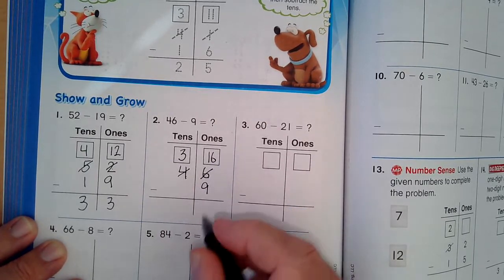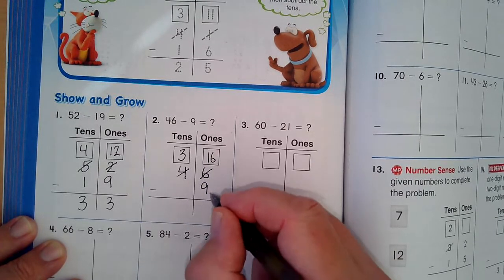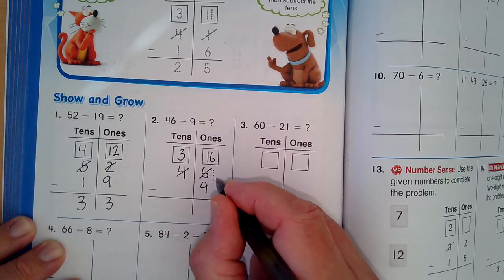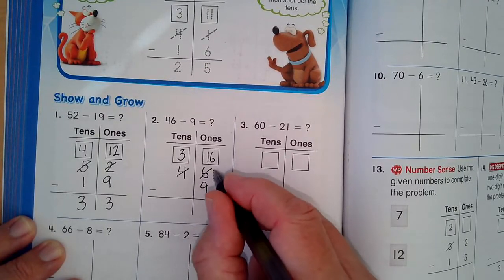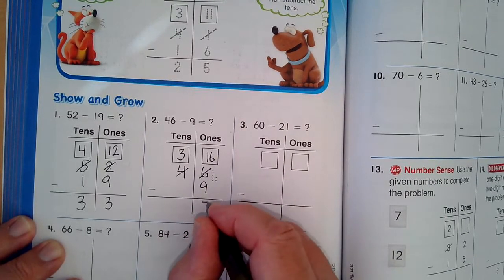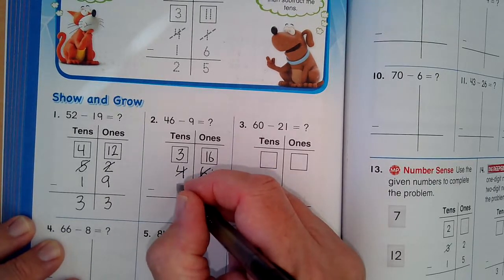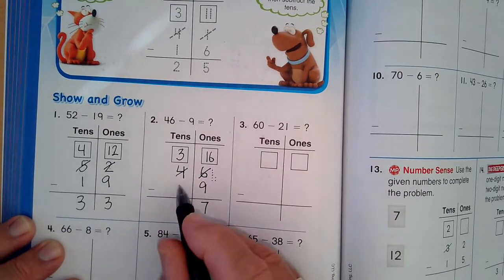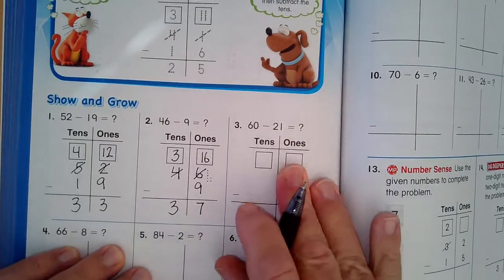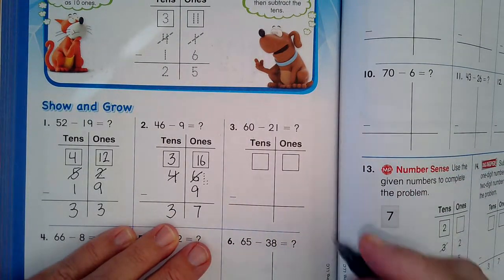16 minus 9. I can do that by counting up. I can say 9, 10, 11, 12, 13, 14, 15, 16. And I have 7 that I needed to count up to get to 16. So 16 minus 9 is 7. 3, and I'm taking away nothing. There's nothing there, so it is 37. All right, let's keep going. I want to show you as many as I can before I run out of time here.